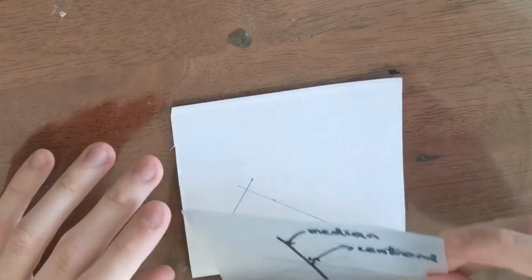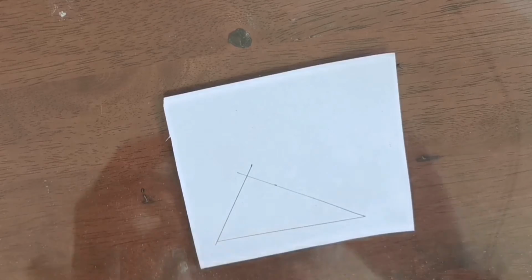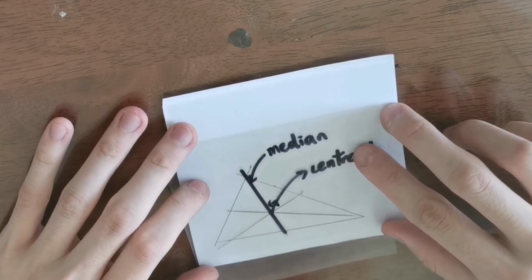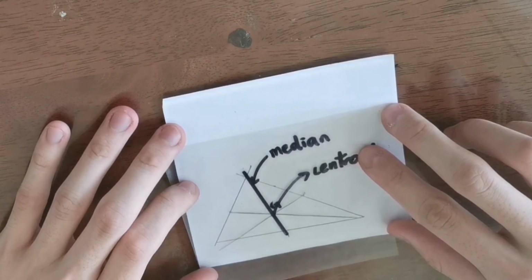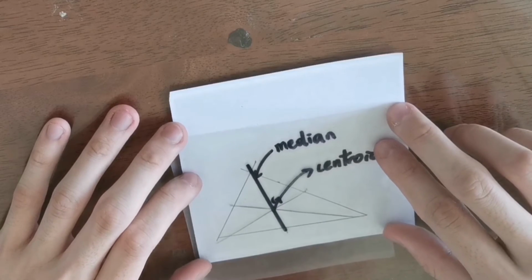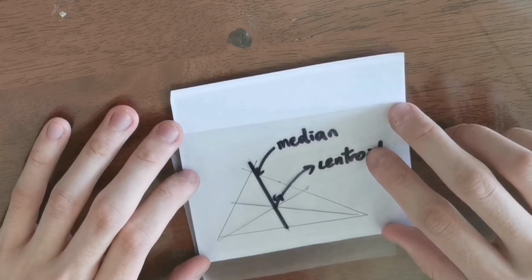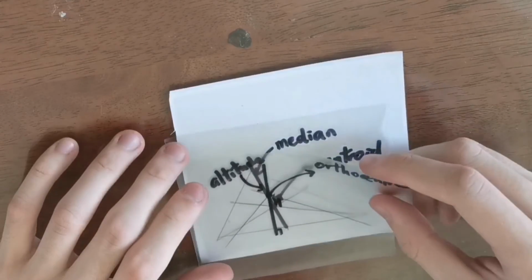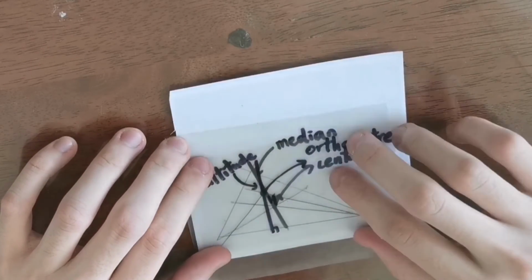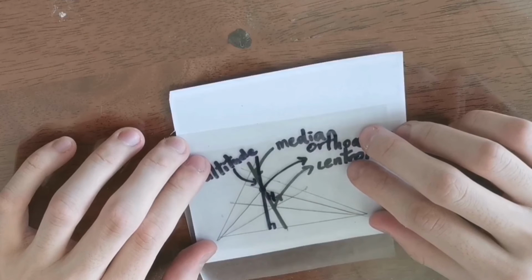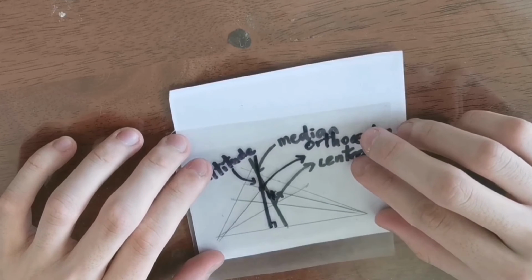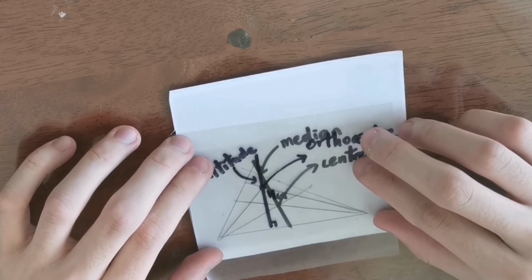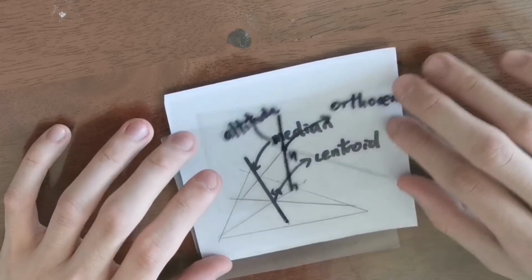Now let's look back at this medium part. Let's take the centroid and the orthocenter and overlap them. As you can see here, let me move it until we overlap them.